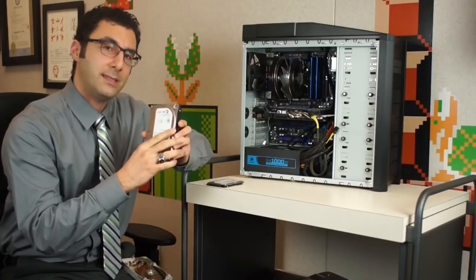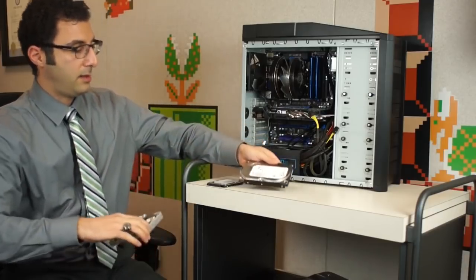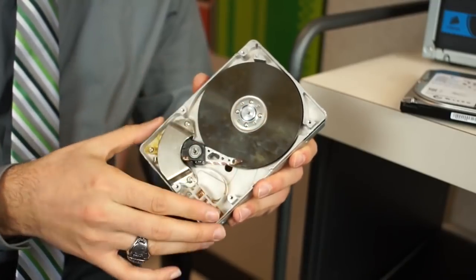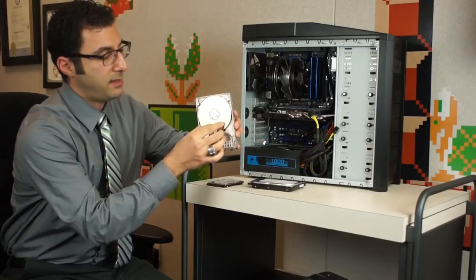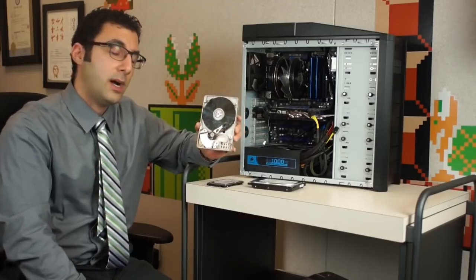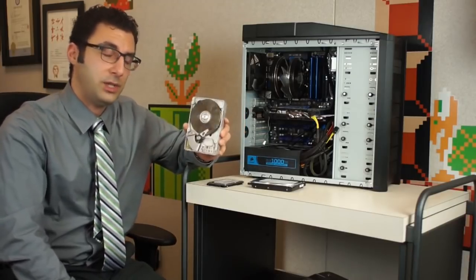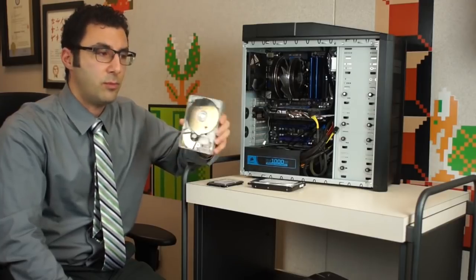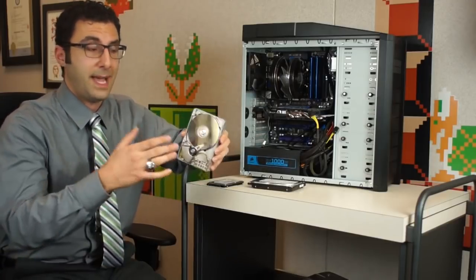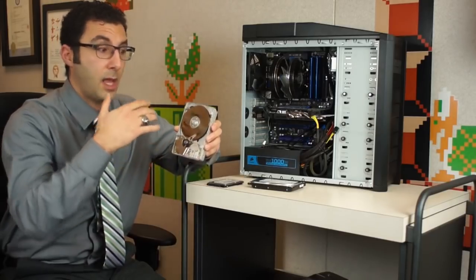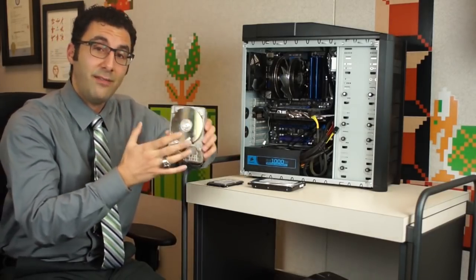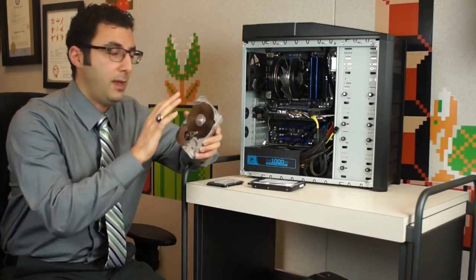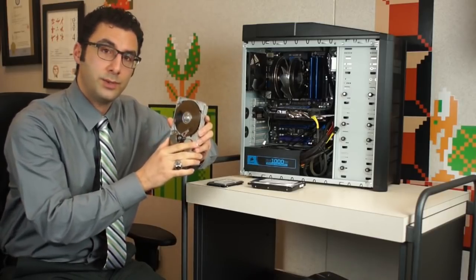And if we look on the inside, we can see that there is a platter which spins around. There is an arm with a head on the top. And later on, we're going to talk about how this stores information. But for now, we know that all of your computer's software, Windows or Mac, the Mac operating system, Microsoft Word, your games, everything that you have for your computer system is in here. And this is your computer's long-term storage.